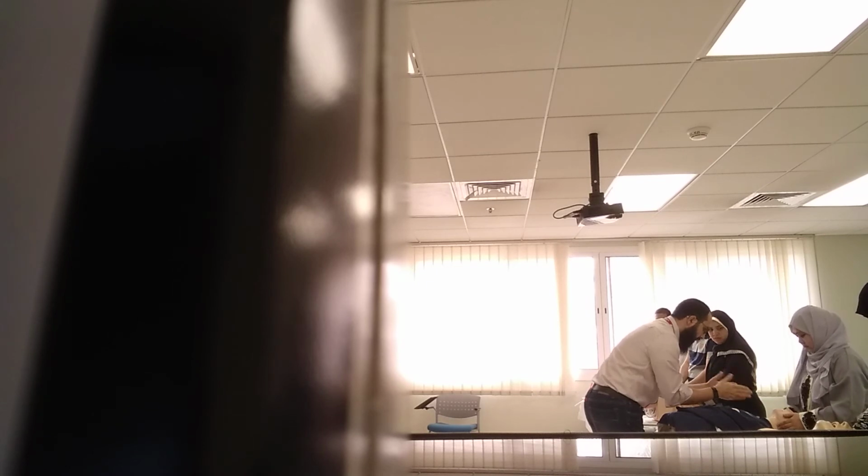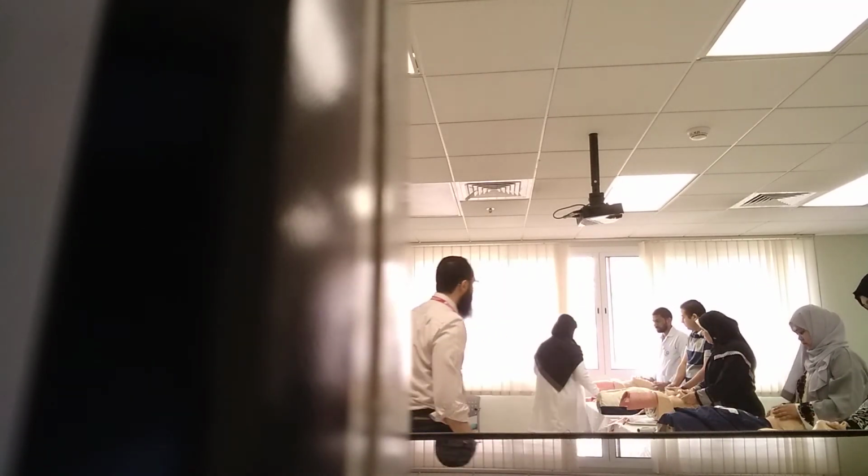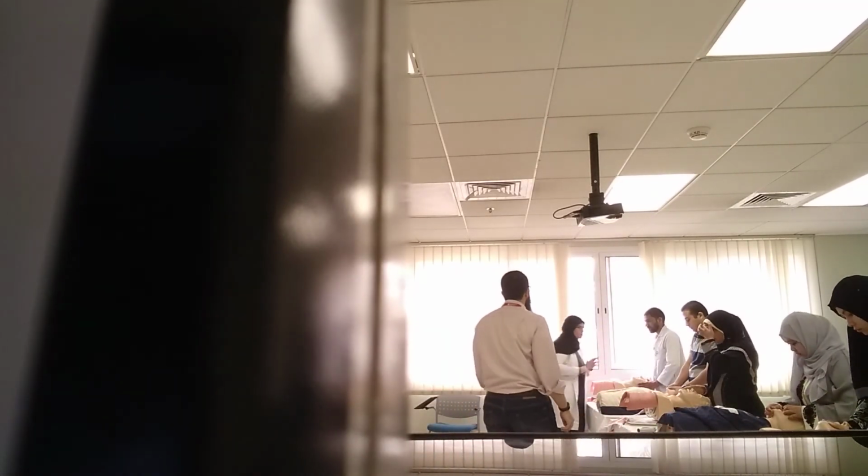Do it like that. No, don't move the head, for this patient with spine injury. If you move the head, exactly like that. Yeah. Don't move the head; move the jaw forward and open the mouth. Okay. So this is it, for this patient with spine injury.